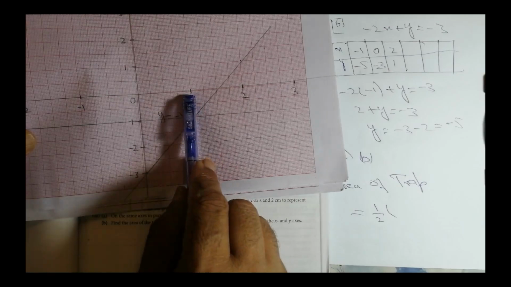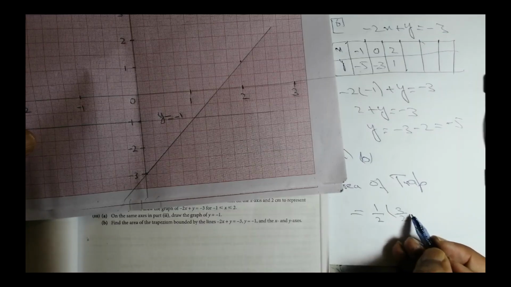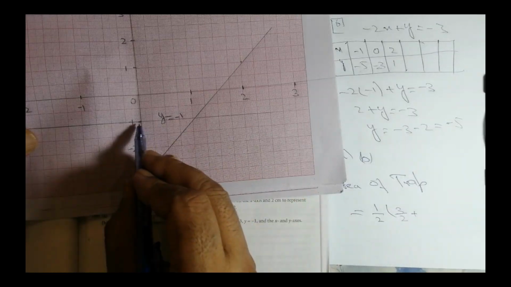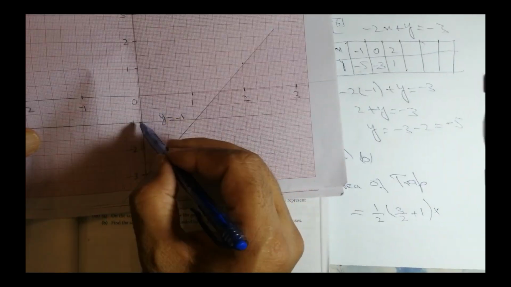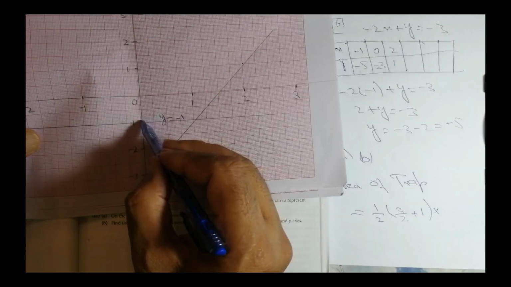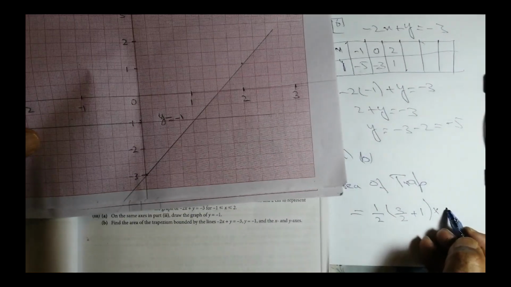This one is 1.5, that is 3/2, plus this one, which is 1 unit, into the height. The height, from here to here, is 1 unit.